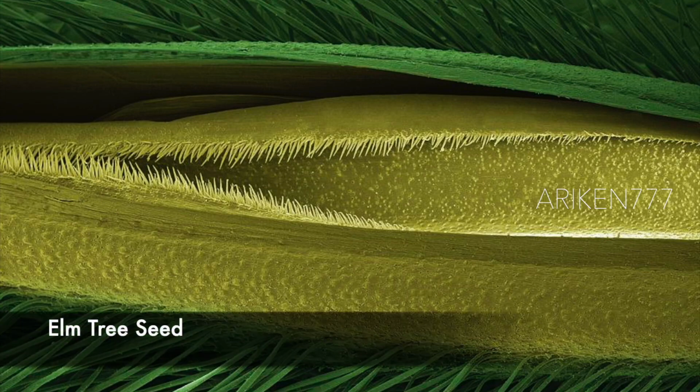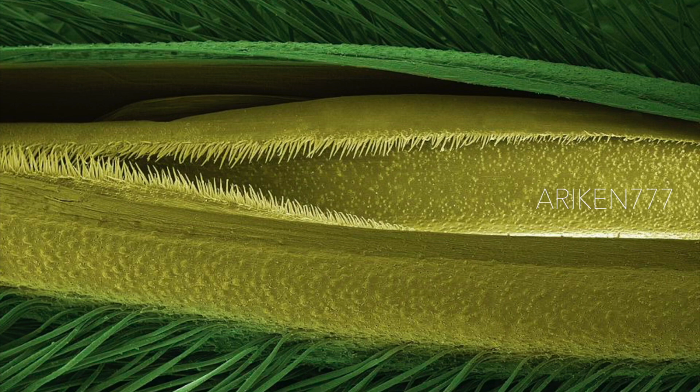A seed from an elm tree. Elms are deciduous and semi-deciduous trees comprising the flowering plant genus Ulmus in the plant family Ulmaceae. The genus first appeared in the Miocene geological period about 20 million years ago, originating in what is now Central Asia.